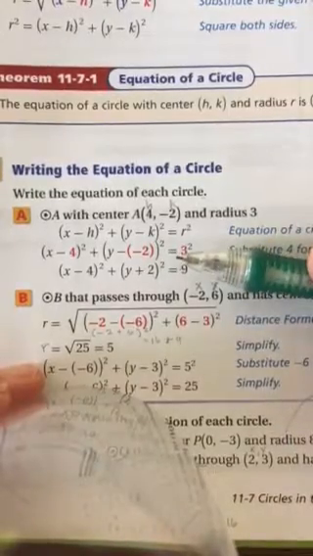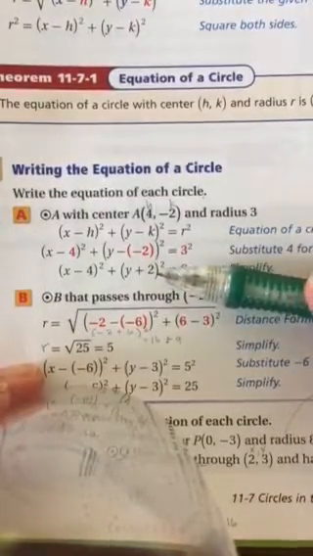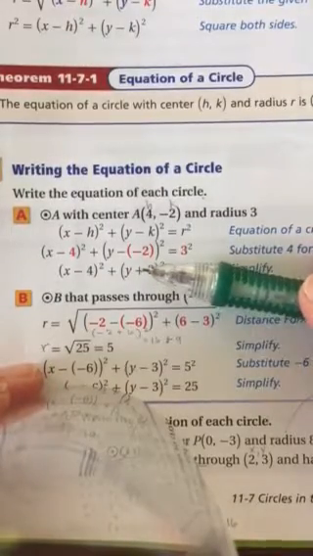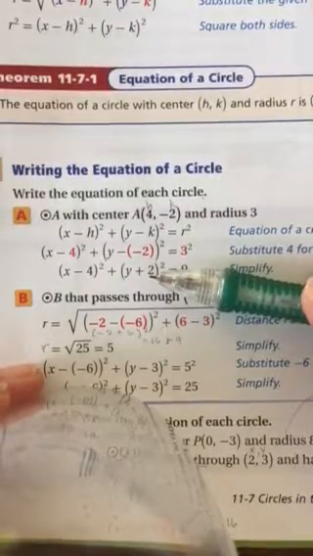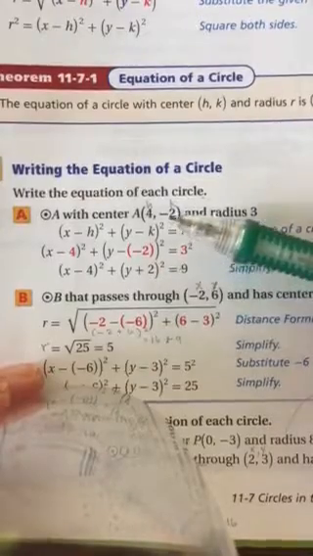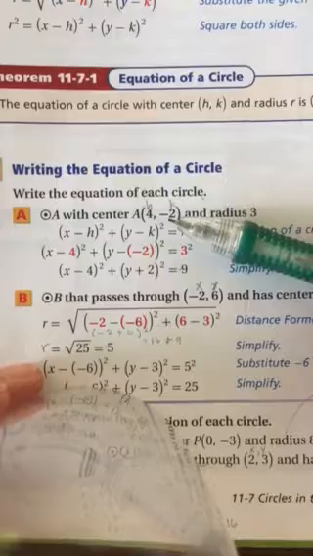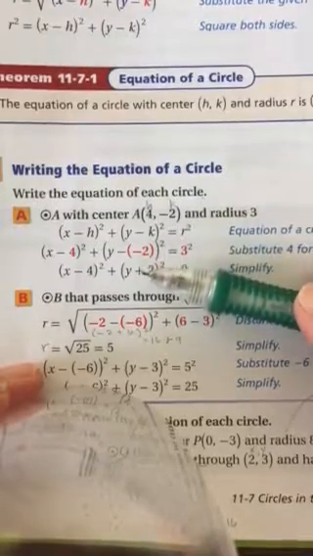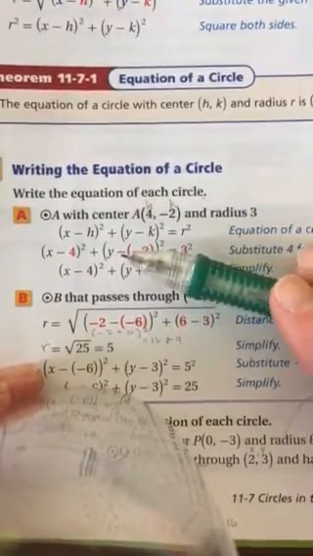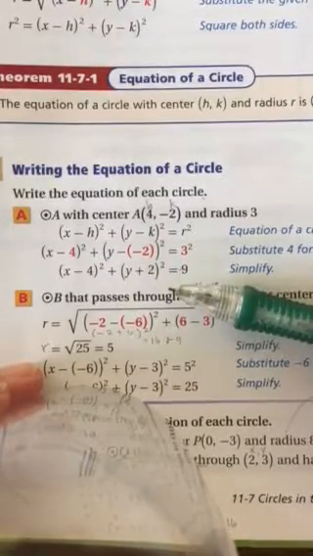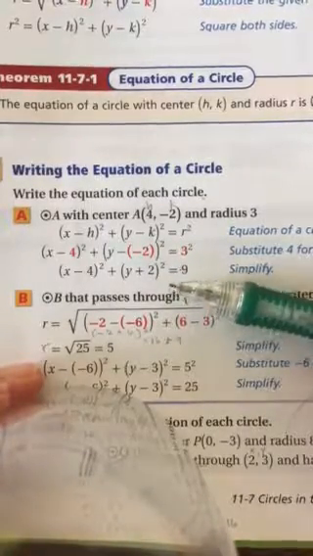You need to recognize that if this is a positive number in the equation of a circle, it was initially a negative number in the h, k coordinate of the center, because the only way we can get a positive here is that we subtracted a negative first. So make sure you understand that and ask me about it if you don't.